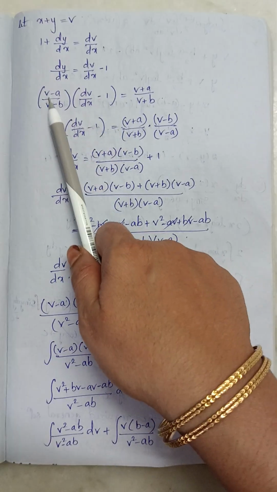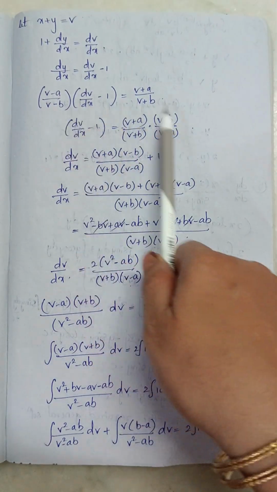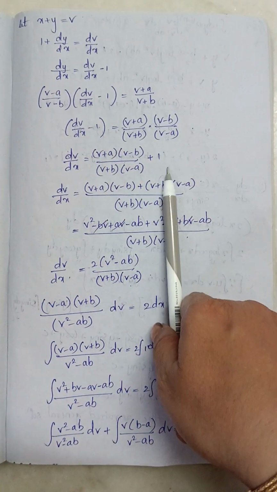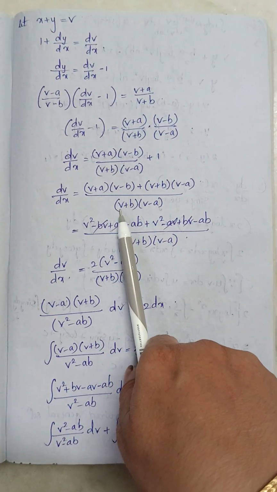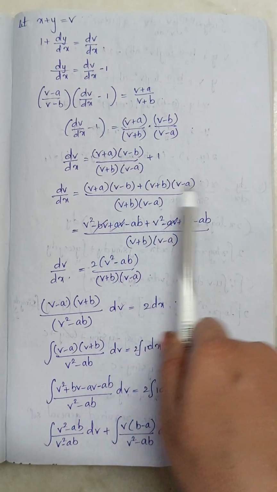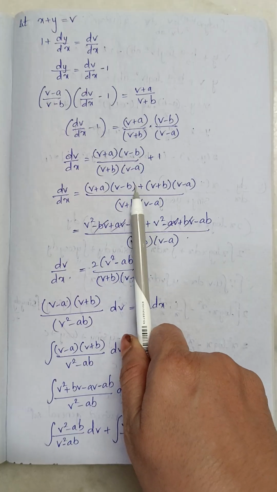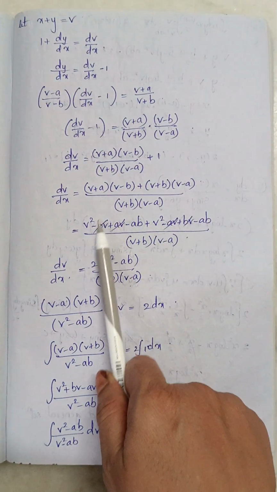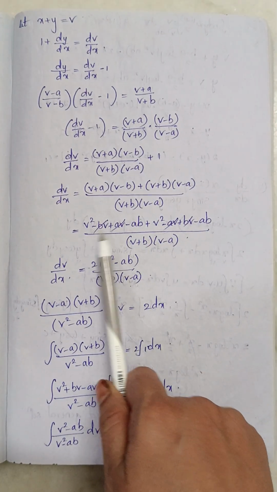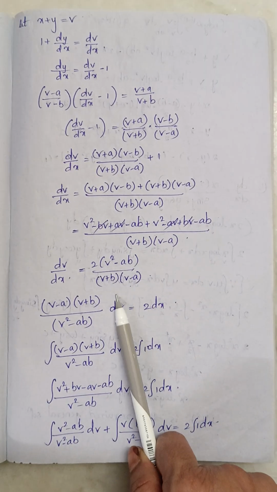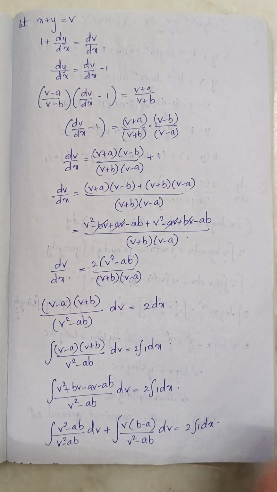Again take this term into this side, take this term into this side, then it will be (v minus b) by (v minus a). Now minus 1 take it into this side, plus 1, take LCM for this denominator and this plus 1 into this term. Then multiply each term, first into first, first into second, second into first, second into second, like this. After that these terms will cancel. Then 2v square, here 2ab, that's why take 2 common, then (v square minus ab) by denominator as it is.